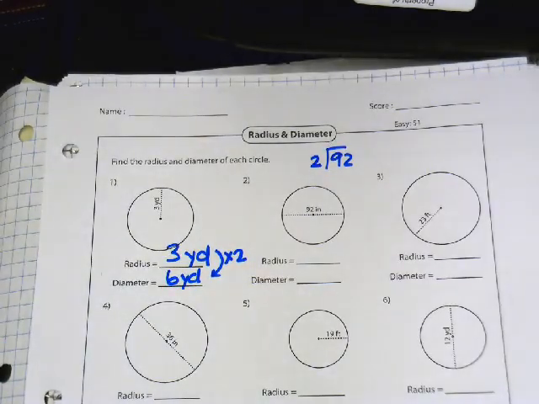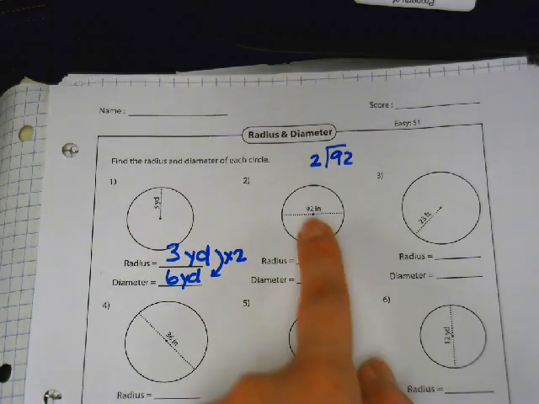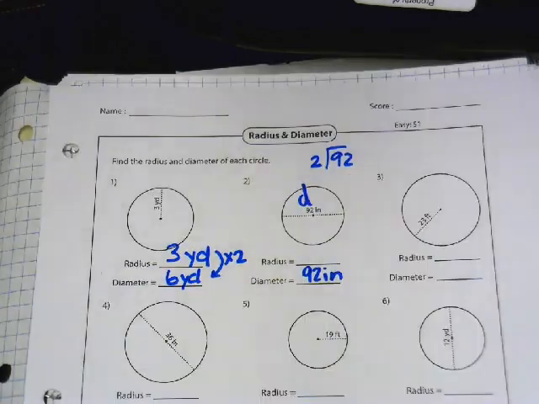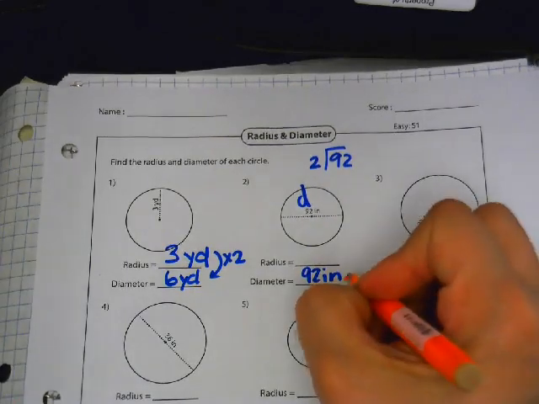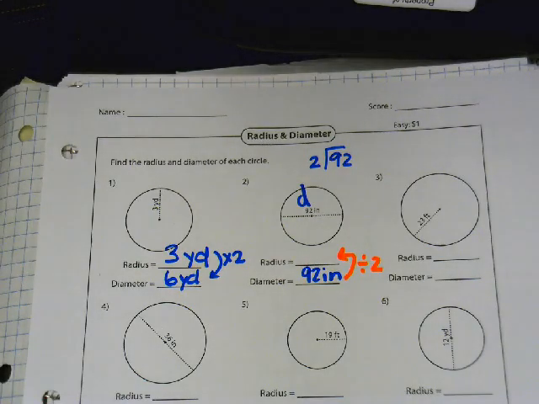Good old school math. All right, so number 2, did they give you half a line or the whole line? They gave me the whole one. So when it's whole, we call it the diameter. So this number represents your diameter, so you can put it in. And then we have to do the math, because from here to here, we have to divide by 2. So when we're going from diameter to radius, we have to divide by 2. And what in the world is 92 divided by 2?